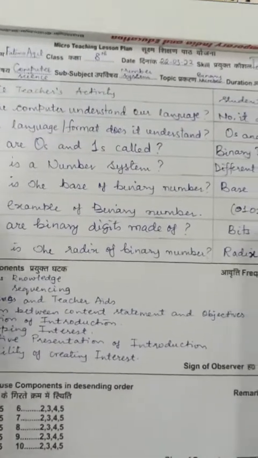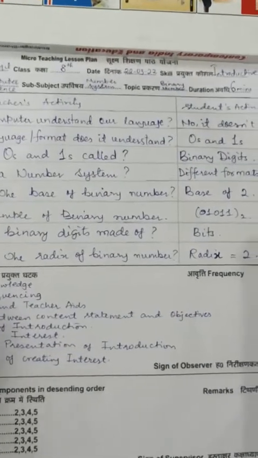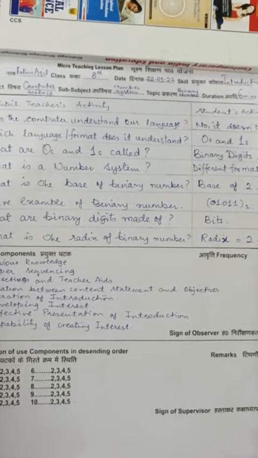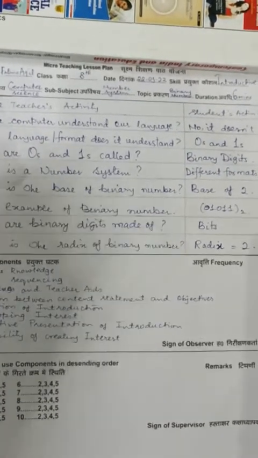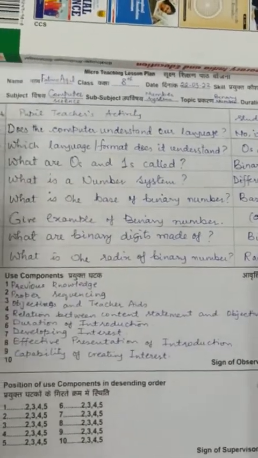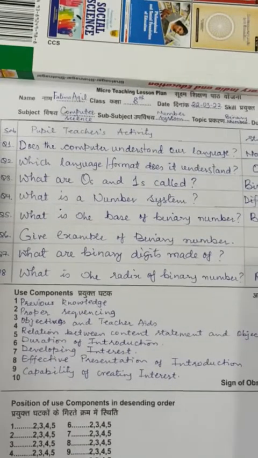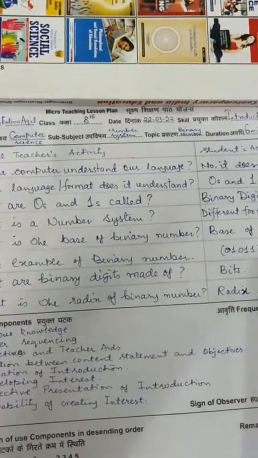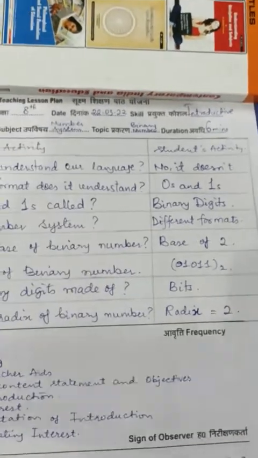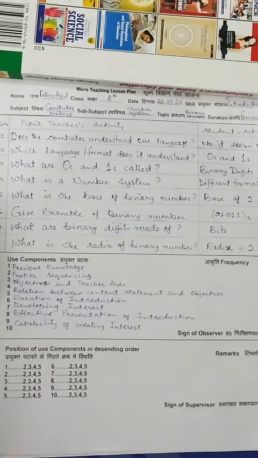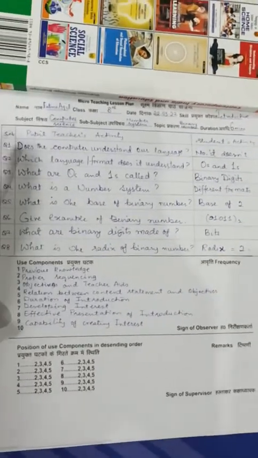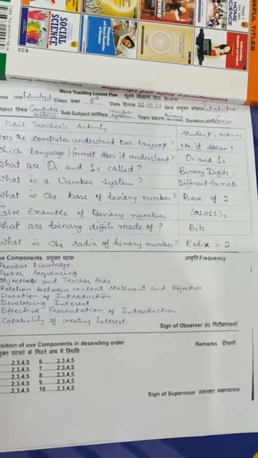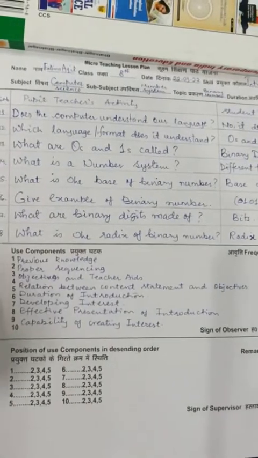To begin with, we are taking first the introductive skill, and this is going to test the previous knowledge of the students. We are going to have an idea whether they have knowledge about binary numbers, binary digits, binary number system. The first question here is, does the computer understand our language, that is the human language, English or any of the regional languages, in written form? The response is it doesn't. So which language or format does the computer understand? It understands zeros and ones, and zeros and ones are called binary digits. So in the introductive skill, we have these questions giving an introduction about the topic binary numbers, and these are the components that have been used here in the introductive skill.